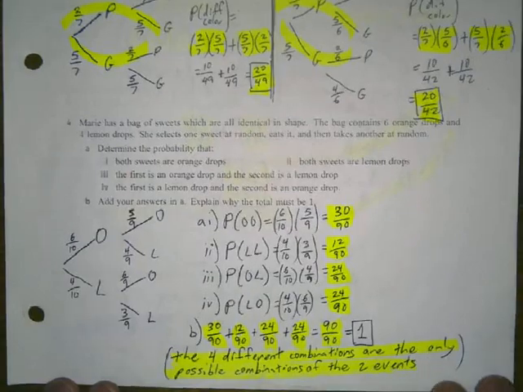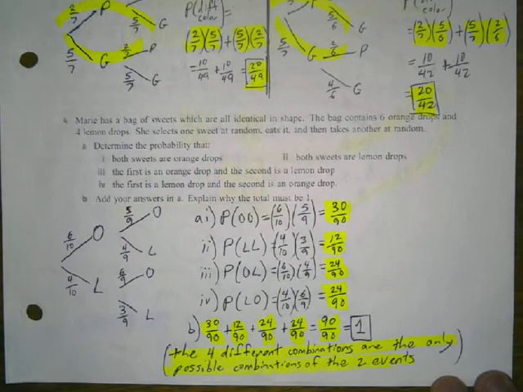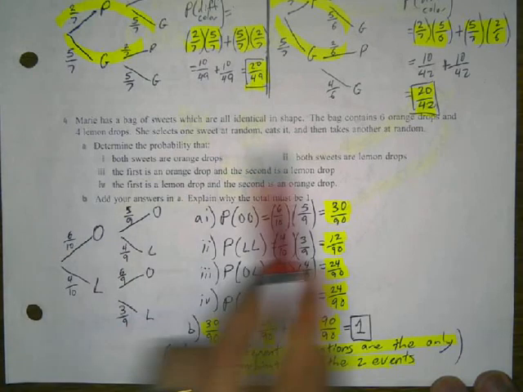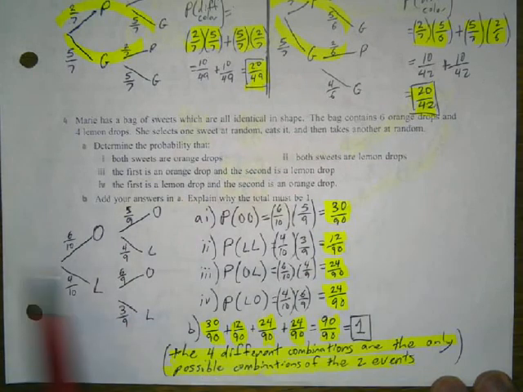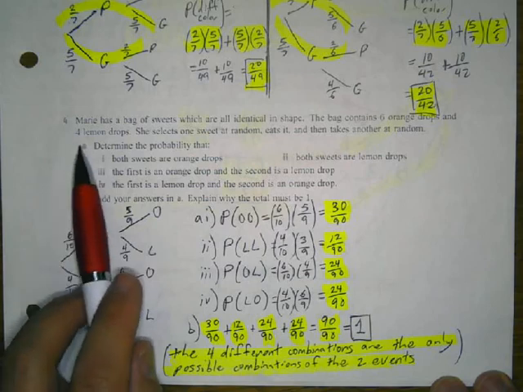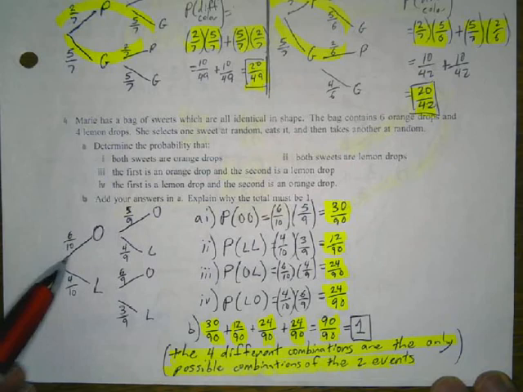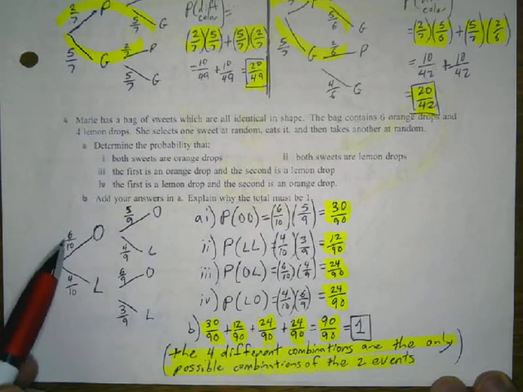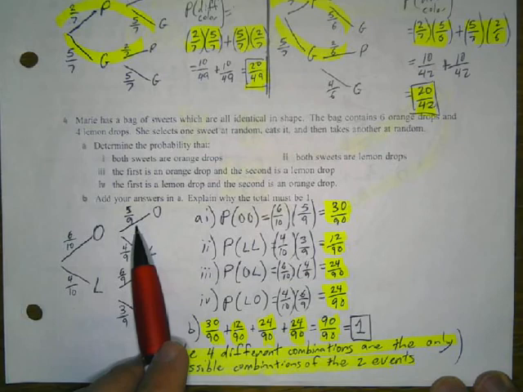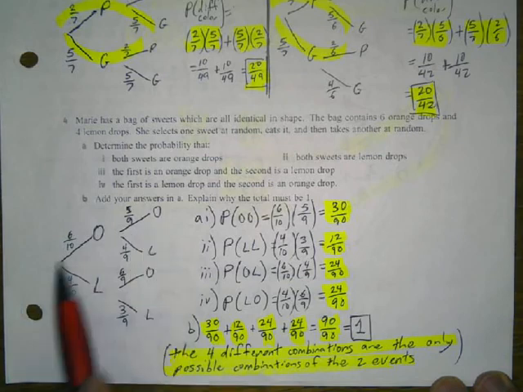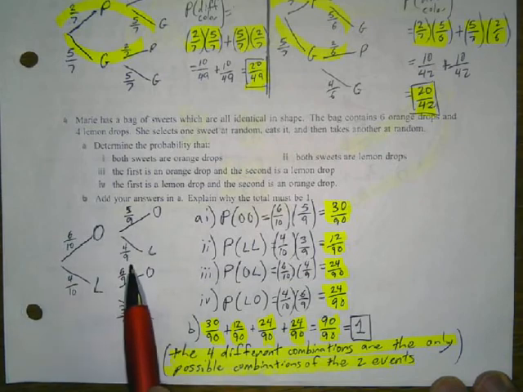Let's look at example 4. We've got 6 orange candy drops and 4 lemon drops. So we have a 6 out of 10 chance of getting the orange, 4 out of 10 chance of getting the lemon. After we've taken the orange gumdrop and eaten it, now I've got 5 out of 9 chances of getting an orange. We still have 4 lemon drops, so we have 4 out of 9 at this point.